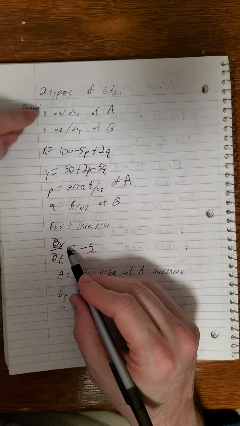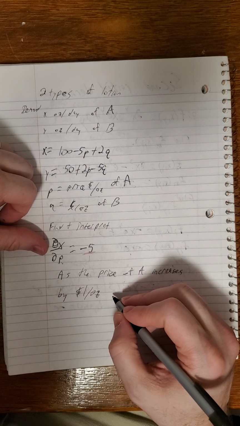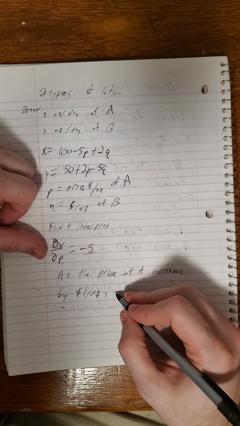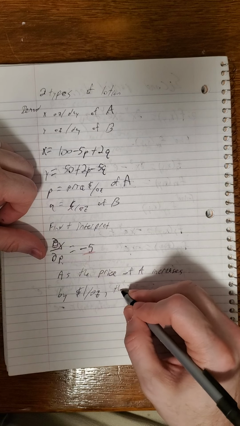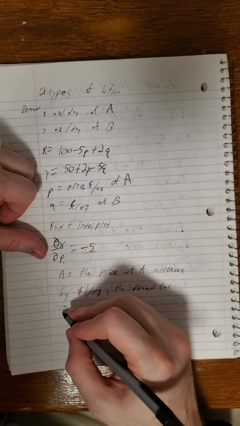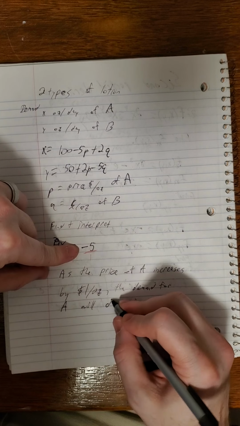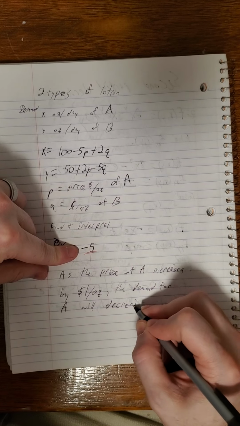And X, remember, is the number of ounces of brand A. The demand for brand A will, since this is negative this time, decrease instead of increase.